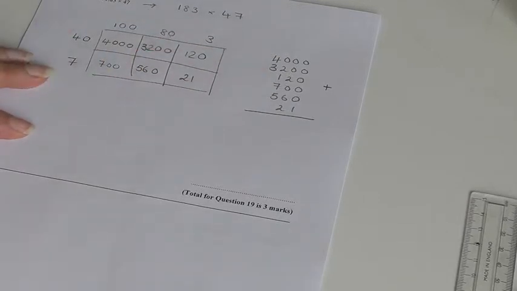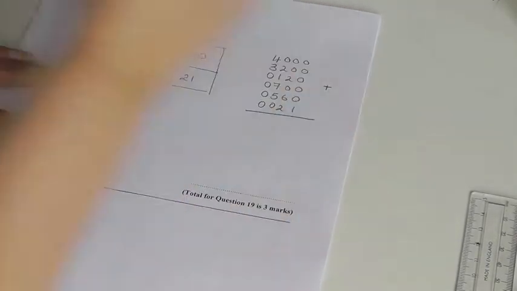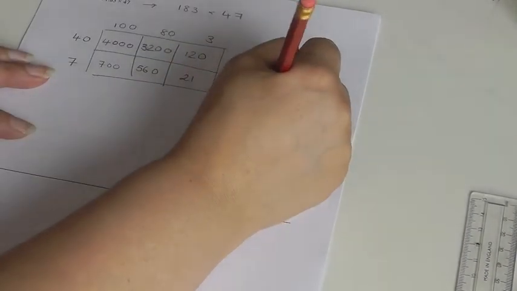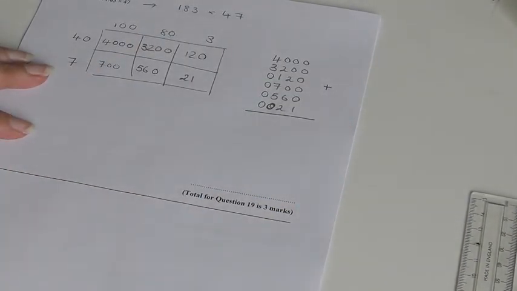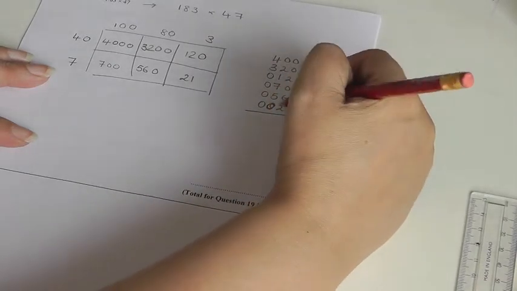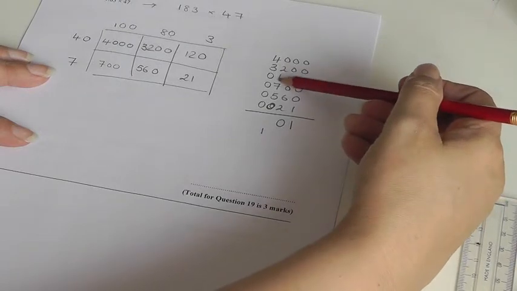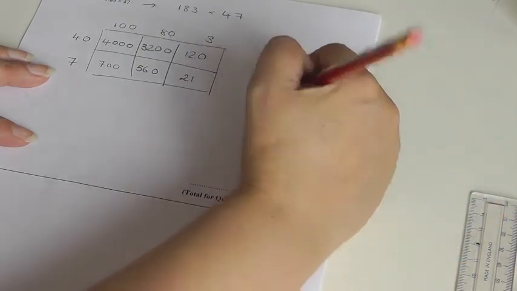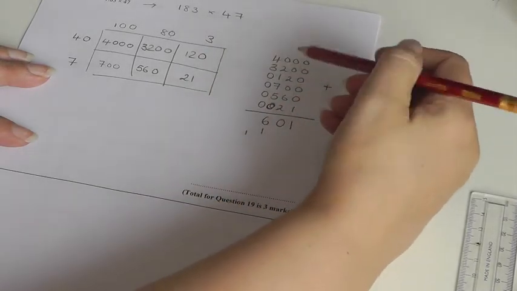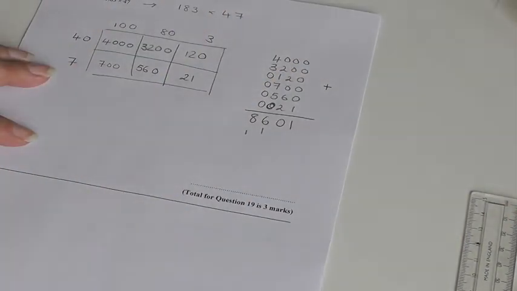If it helps you when you're doing this without squared paper, you could put zeros in to help keep everything lined up. But do make sure they look like zeros and not like sixes so that you don't accidentally add them in. Okay, this column adds to 1. This column adds to 10, so I'm going to carry 1. This column adds to 3, 10, 15, 16. And this column adds to 4, 7, 8. So that gives me the answer of 8,601.